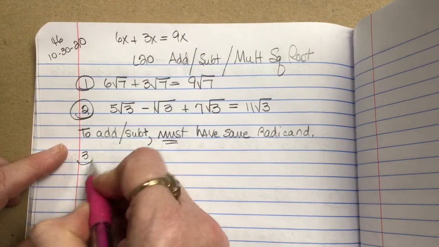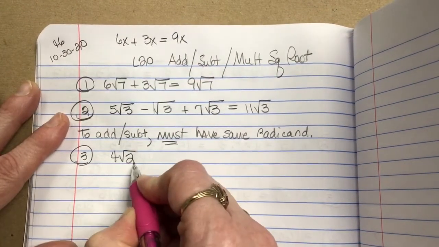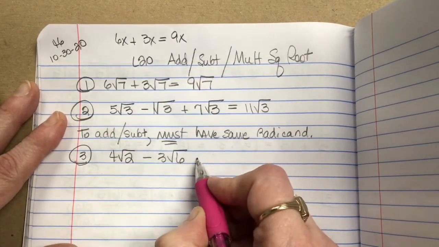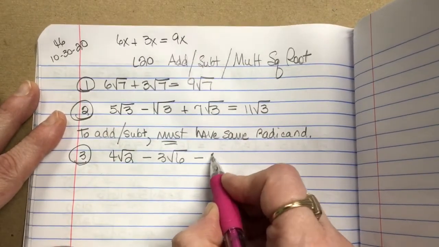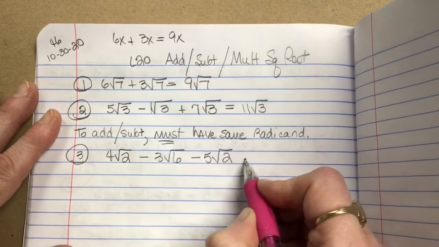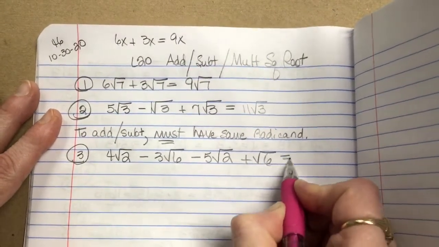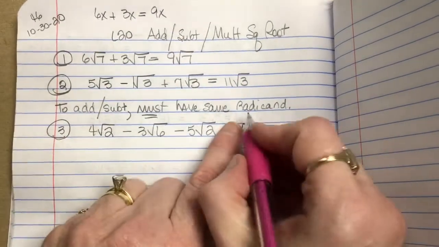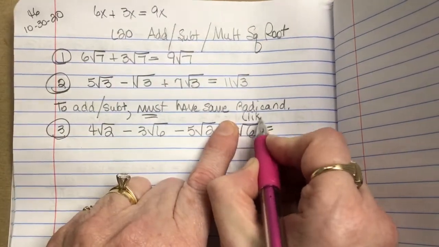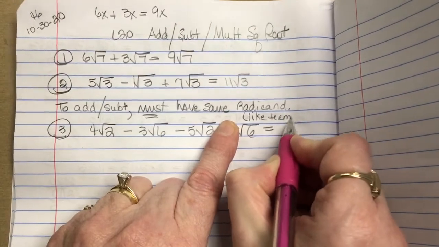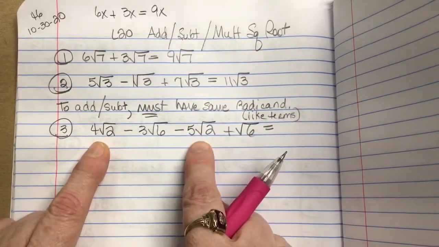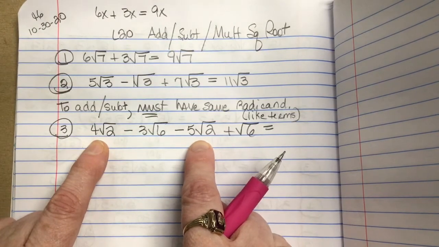So in this one, 4 square root of 2 minus 3 square root of 6 minus 5 square root of 2 plus square root of 6. Okay. You see some like terms? Radicand would just imply that it has to be the like terms. So we're going to put the 4 square root of 2 minus the 5 square root of 2.